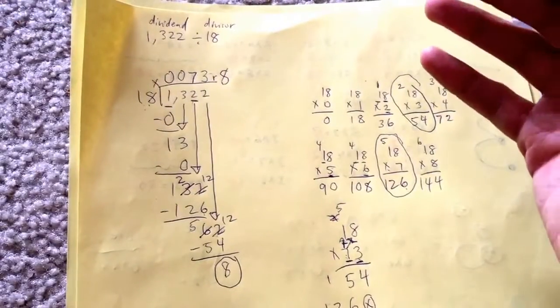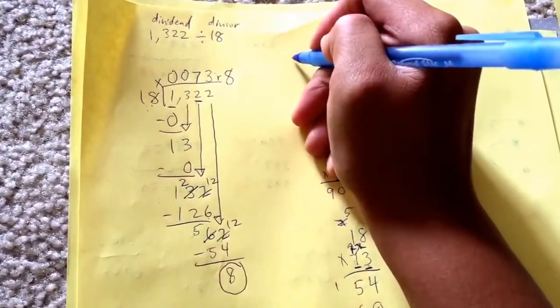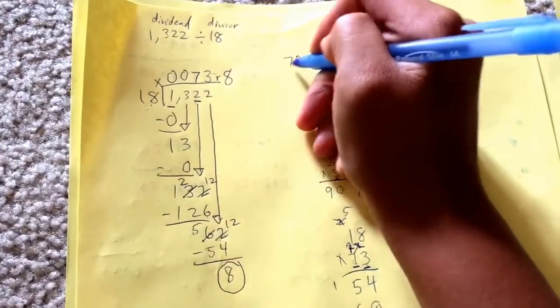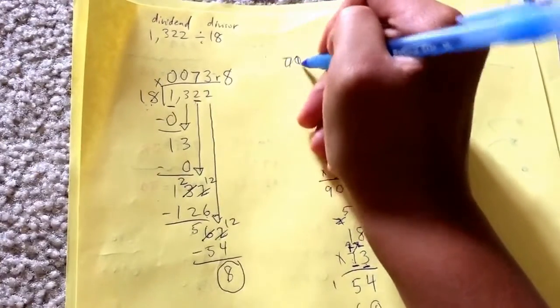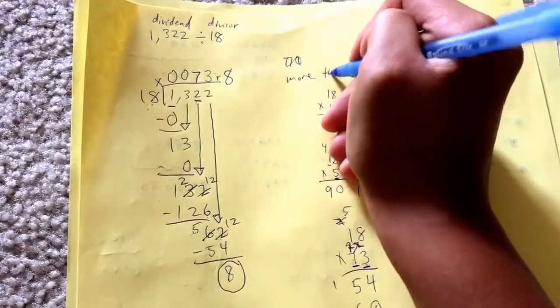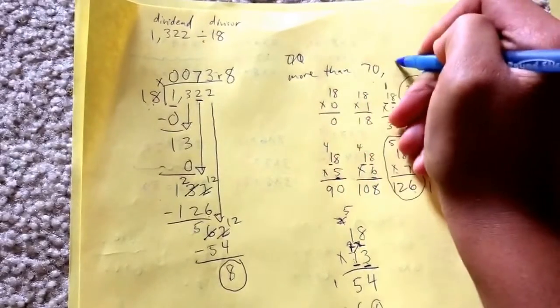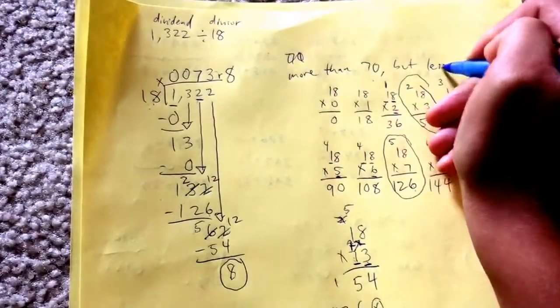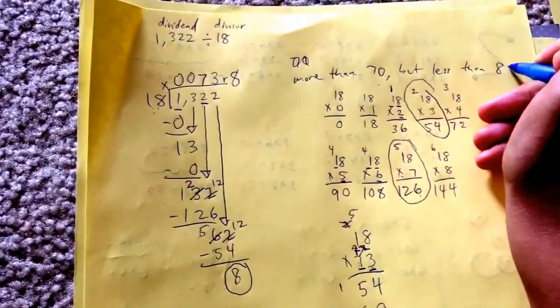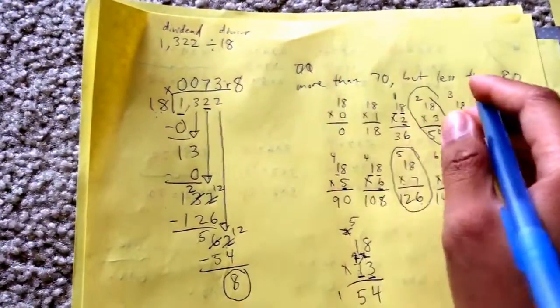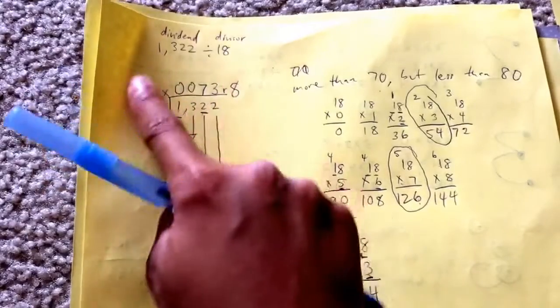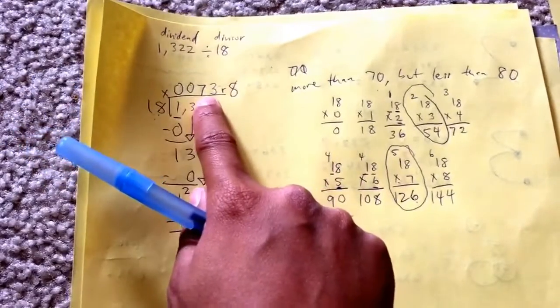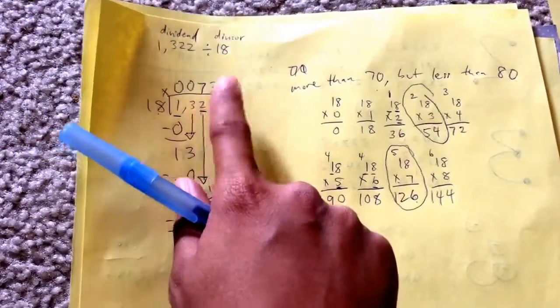So what I want you to do, rather than estimate, is tell me what the answer is going to be between. The answer is going to be between 70. It's going to be more than 70, but less than 80. So rather than estimating, what I want you to do is look at your answer and tell me what happened. Your answer is more than 70, but less than 80.